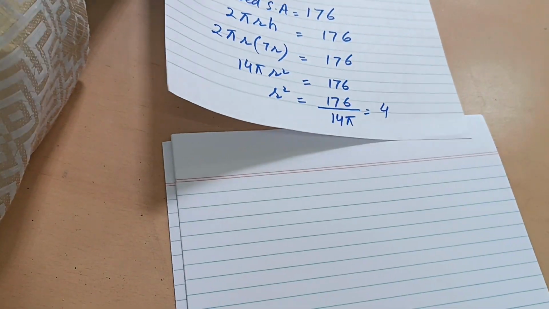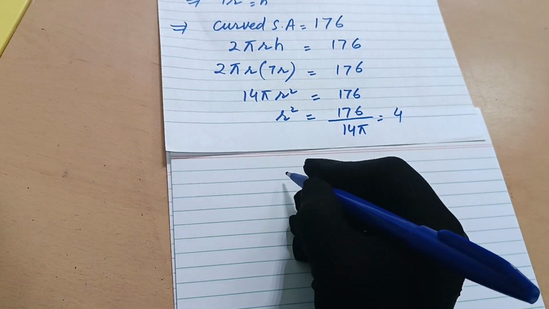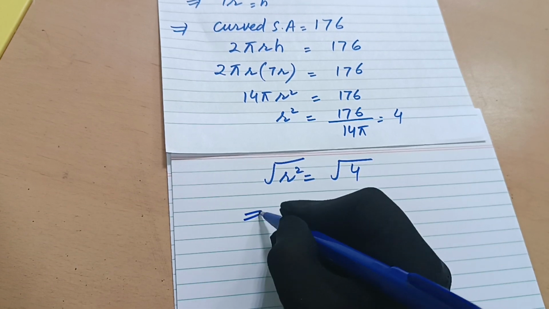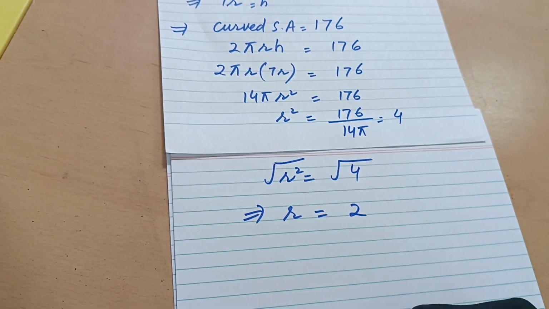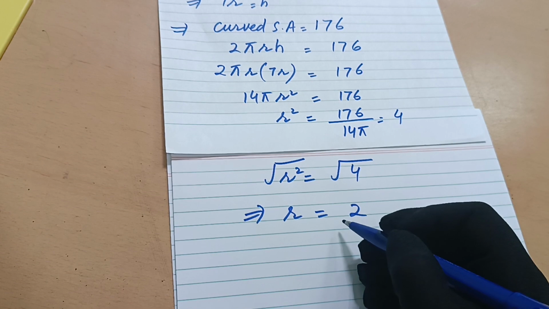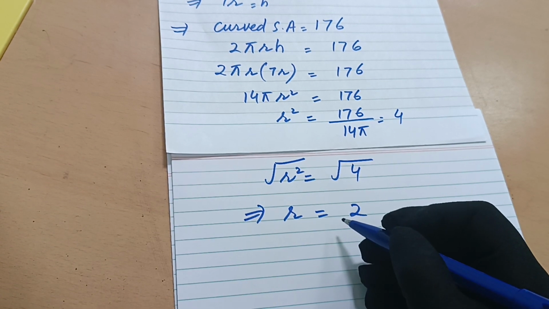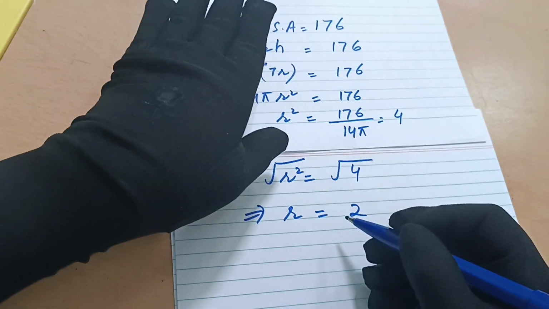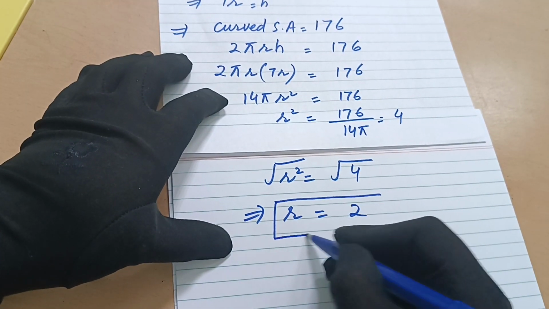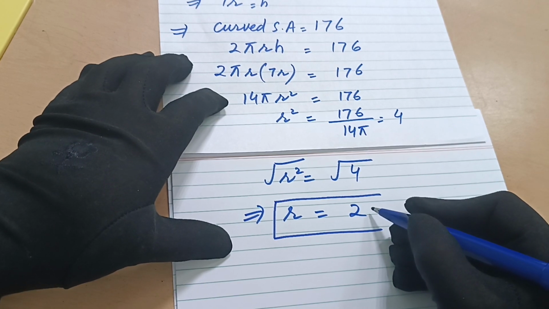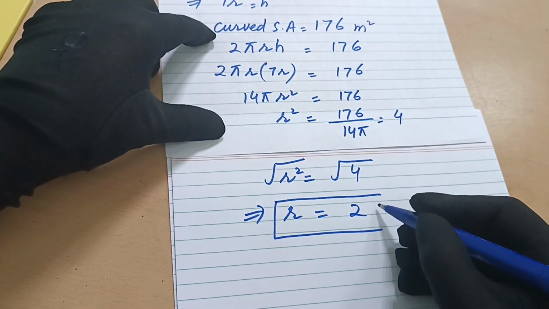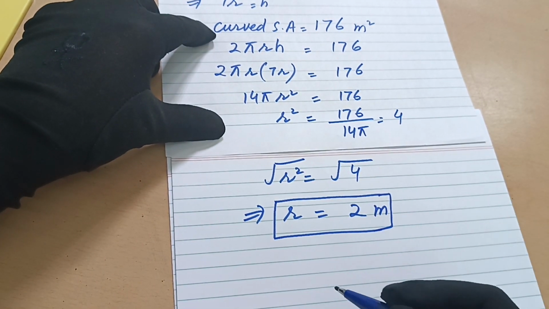Okay, so in this question, we will keep in front of us r square is equal to 4. We need to find out r, so take the square root on both sides. It will change to r, and it will change to 2. From the plus minus 2, we take only the positive value because we cannot take a negative value in measurements. When we are measuring something, we ignore the negative value. We will write the unit for this one also, because the curved surface area was in meter square, so its radius will be in meter. It is equal to 2 meter.